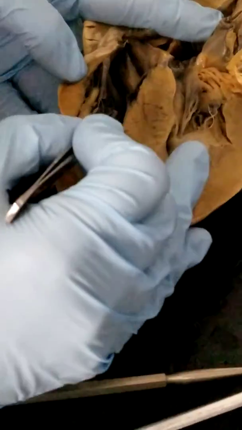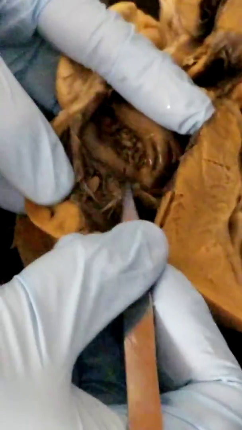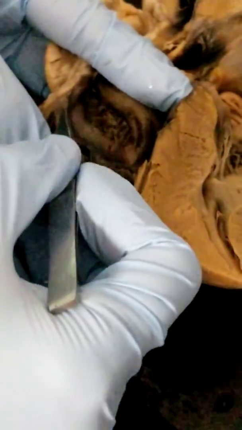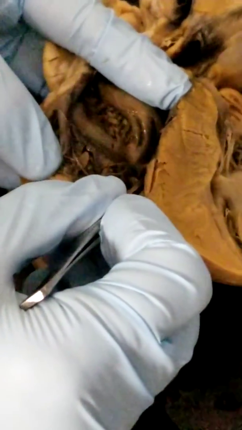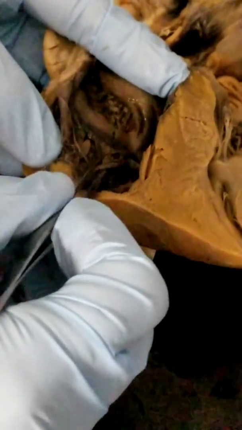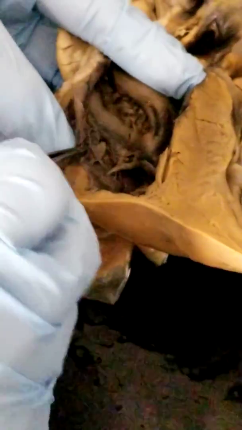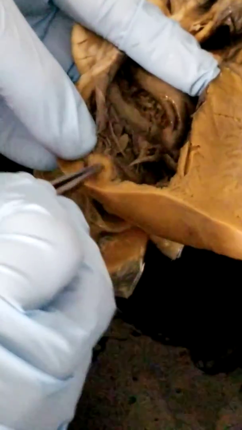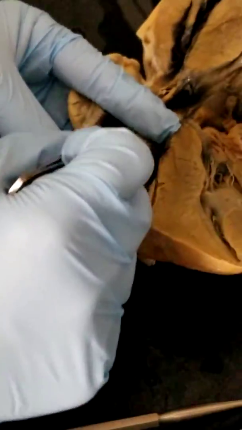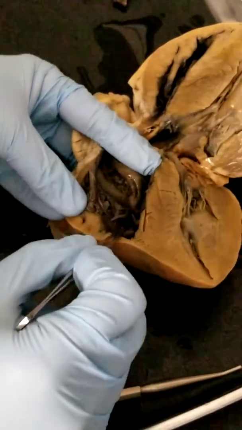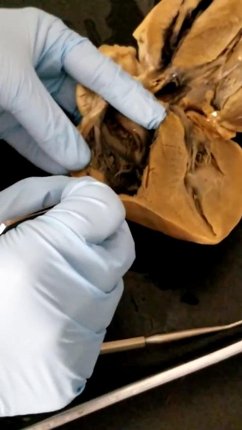And it would be the same way if we go over to the right side. I'm going to kind of spread this out. So again, valves are flappy. So now this is the right AV valve, or tricuspid valve. We have chordae tendineae, a bulge, the papillary muscle, the right atrium above, and the right ventricle below the valve.